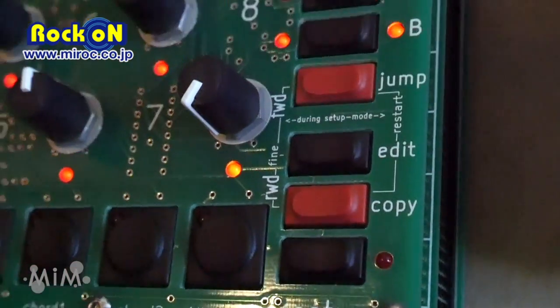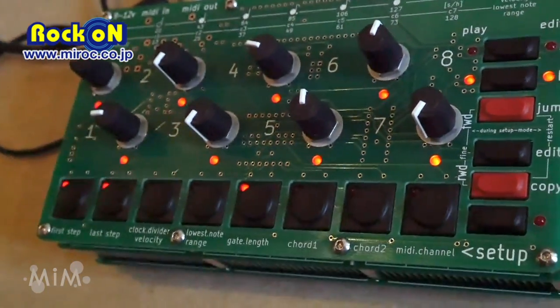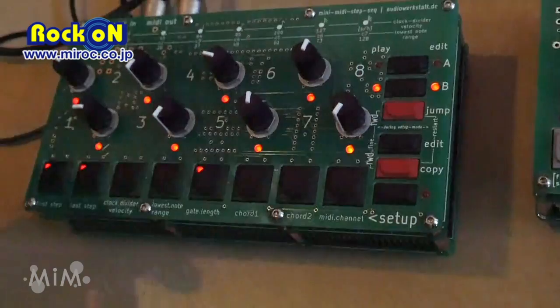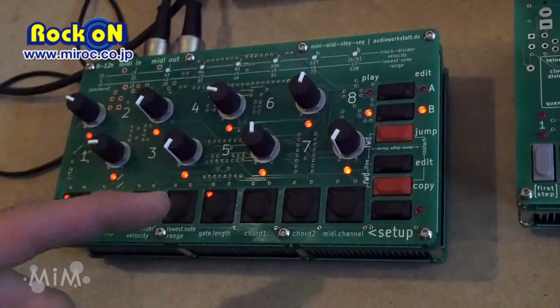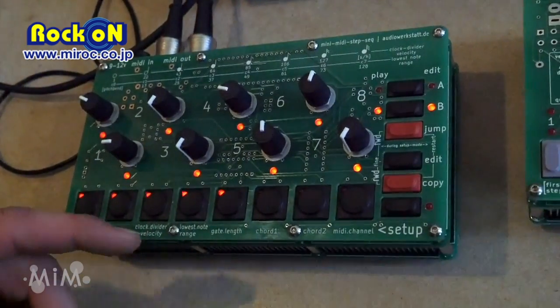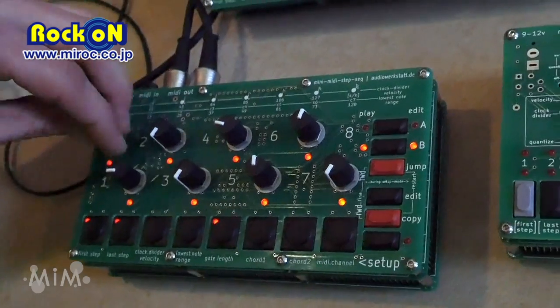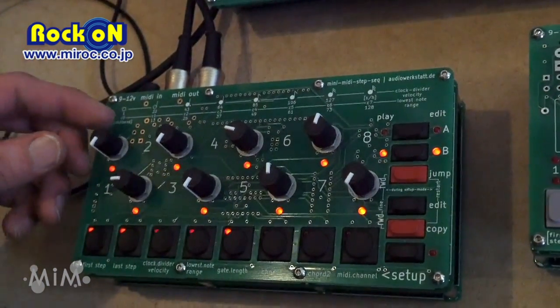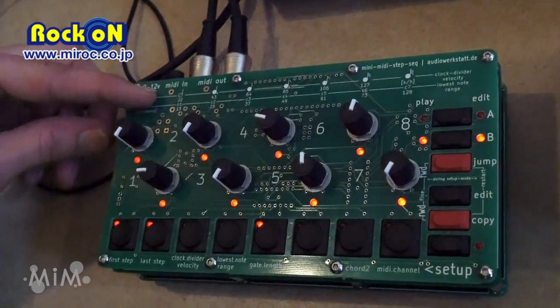The velocity has one special mode where it uses random numbers for velocity to get a little bit of playing from the machine itself. The lowest note you can transpose with different octaves. The range you can adjust, if the pitch running one turn is 1 octave or 2 or 3, up to all the 128 MIDI notes.